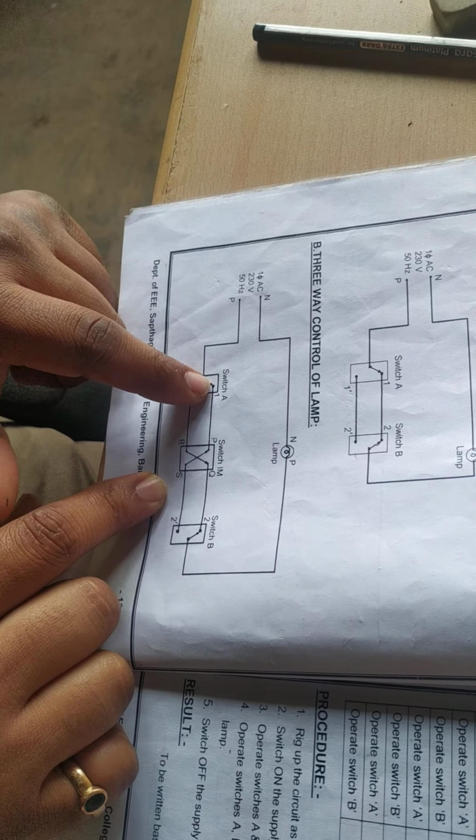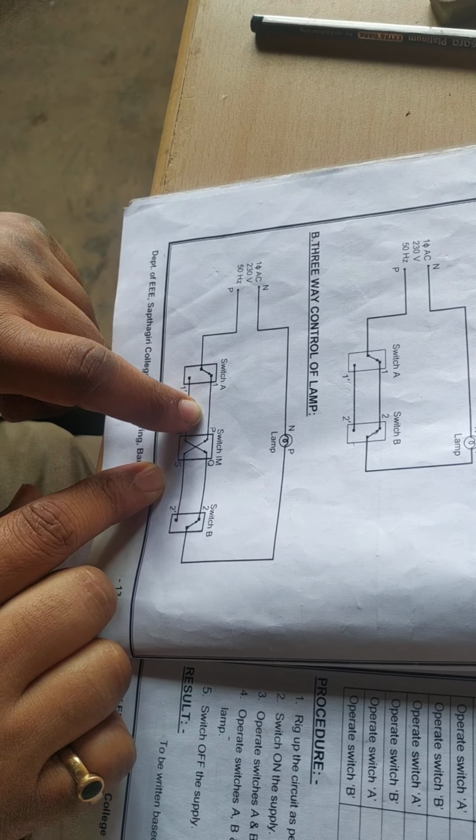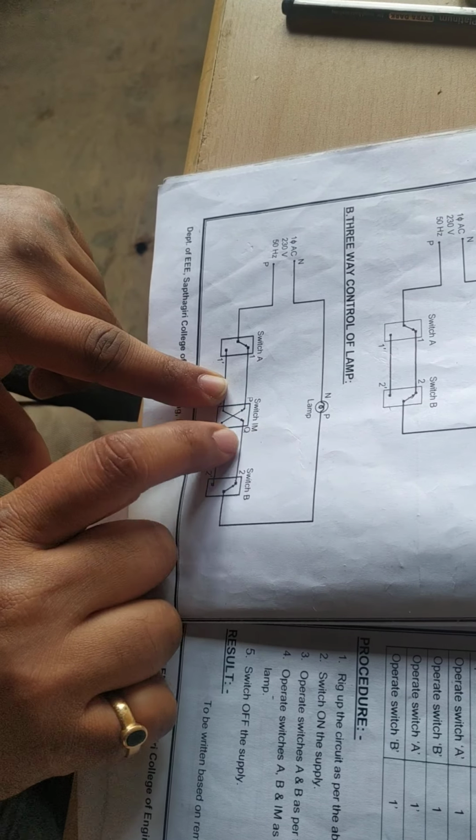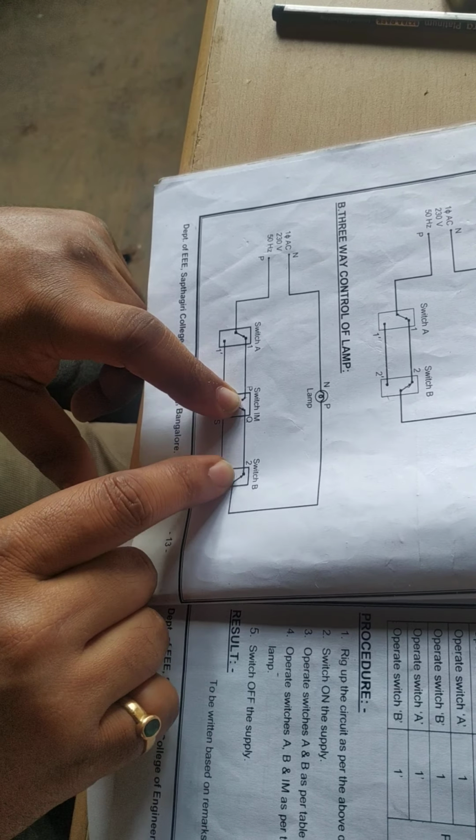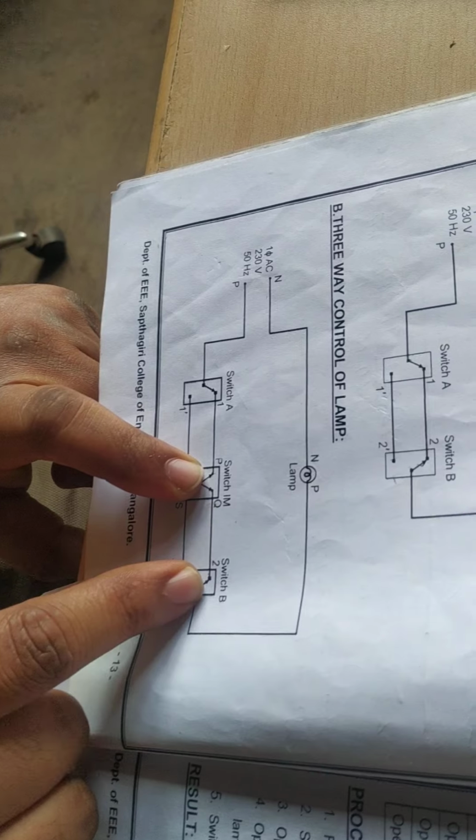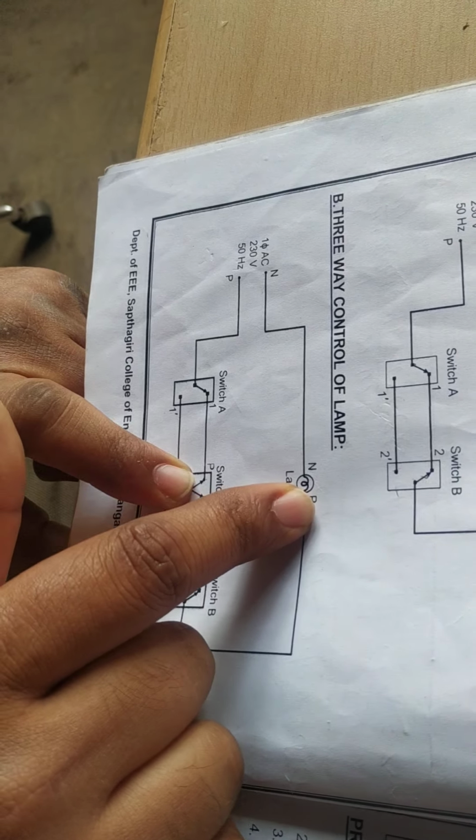So switch A, it is in 1, therefore it comes 1 to P. Straight connection means P to Q. Now I will take switch B at 2 position. So from Q to 2 to the switch B and flows towards the lamp, therefore the lamp turns on.